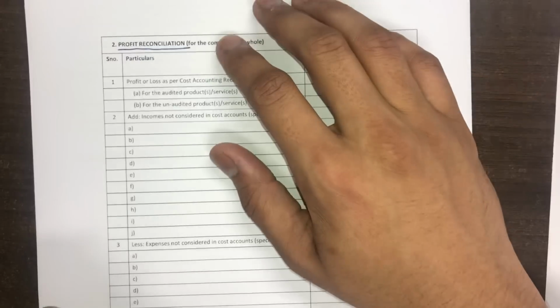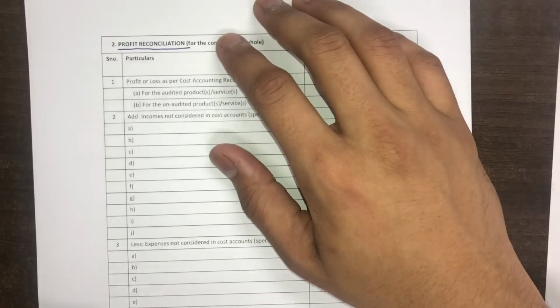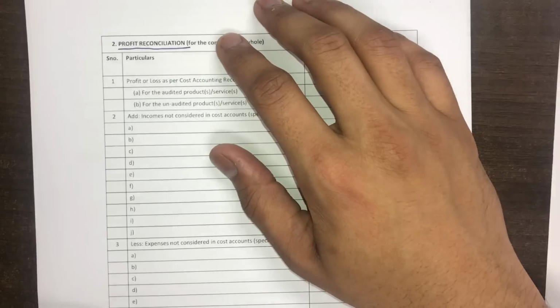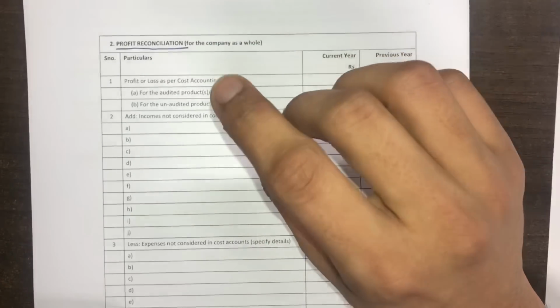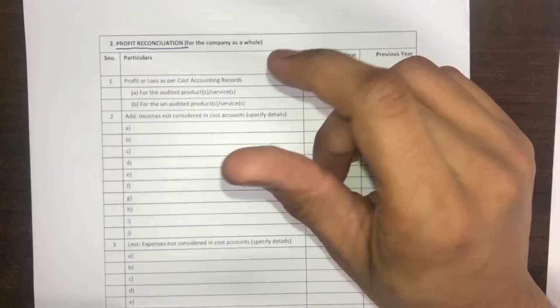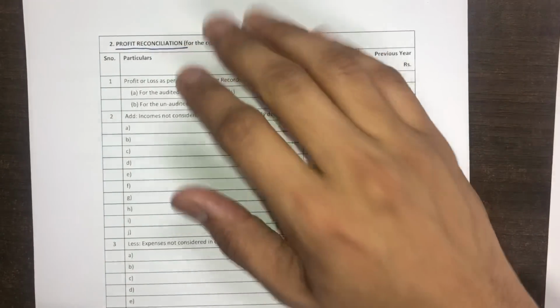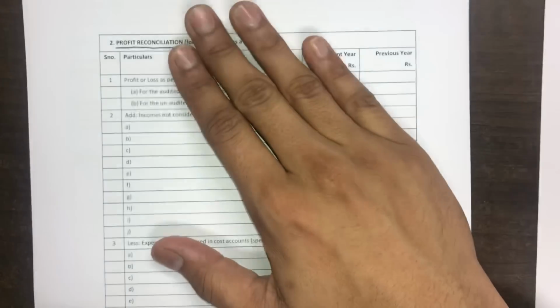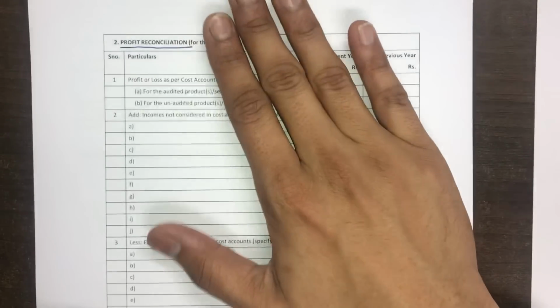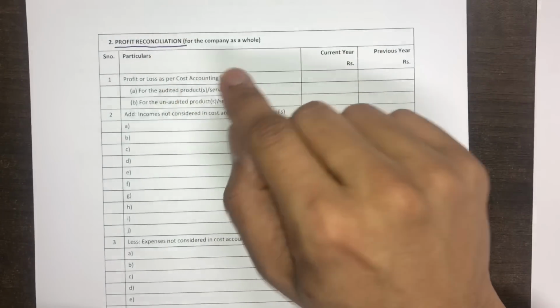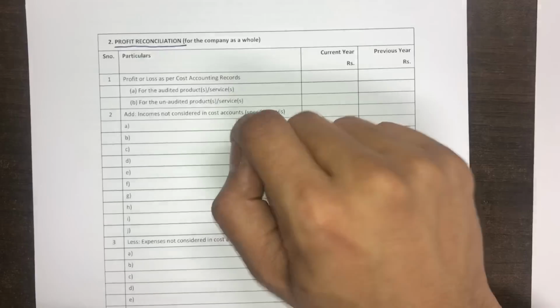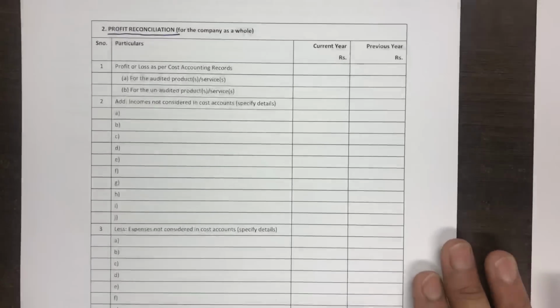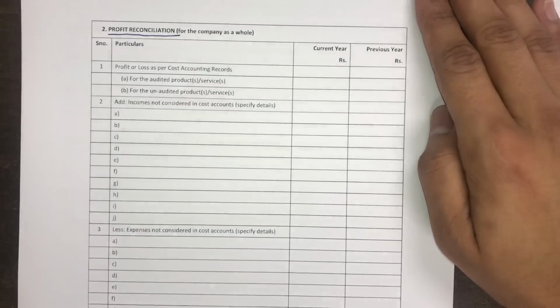The second reason can be under and over absorption of overheads. In financial accounting, the overheads are absorbed on an accrual basis. However, the costing principles ask you to absorb the overheads on the basis of per unit production. So that can be another reason for difference between costing profits and financial profits. The cost auditor has to mandatorily annex a reconciliation between costing profit and financial profits to the auditor's report.